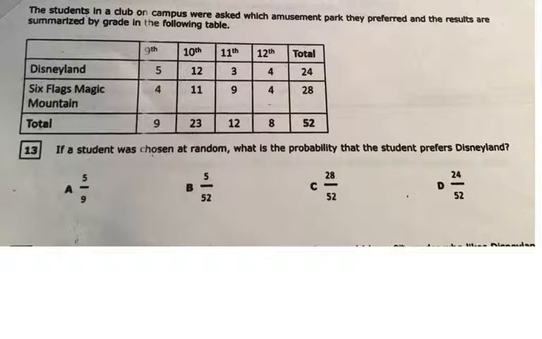The thing I want to point out here, guys, is there will be one or two problems where you'll have to interpret or read a two-way table. And I just want to emphasize these values are the subtotals for the grade levels, and these two are the subtotals for who went to Disneyland, who went to Magic Mountain, right? And here's, of course, our overall total there.